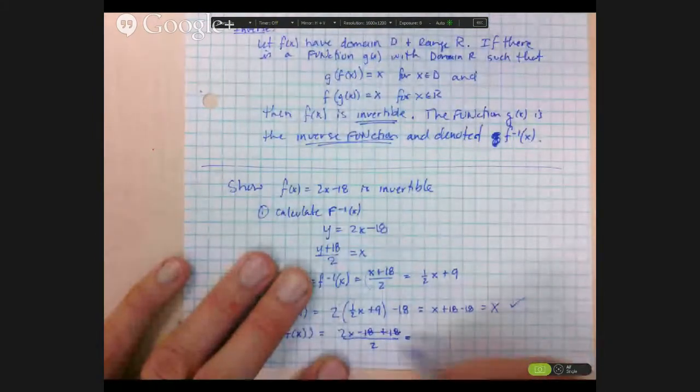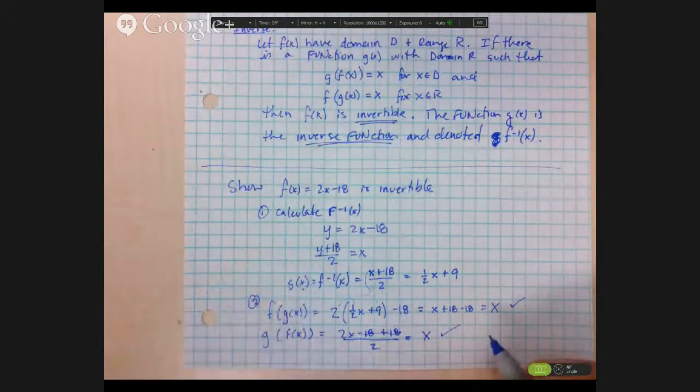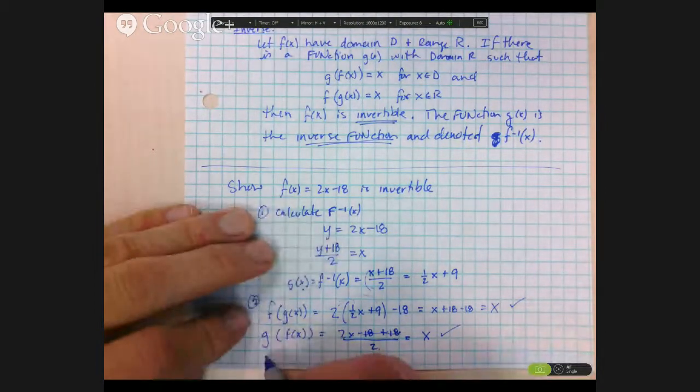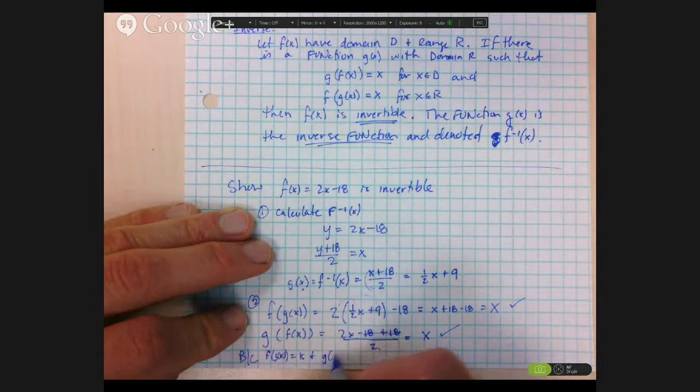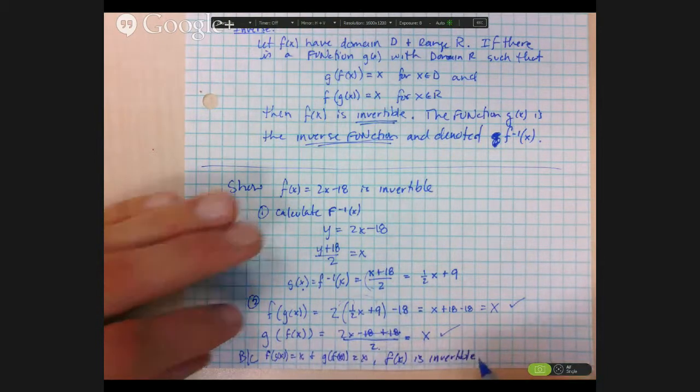Those cancel, 2 divided by 2. Check. Get used to explaining yourself, because f of g of x equals x and g of f of x equals x, so f of x is invertible.